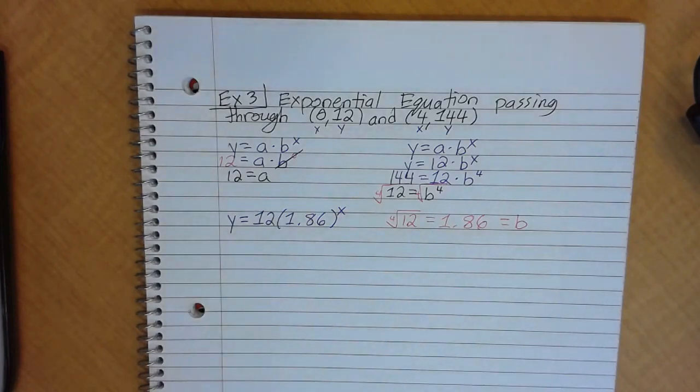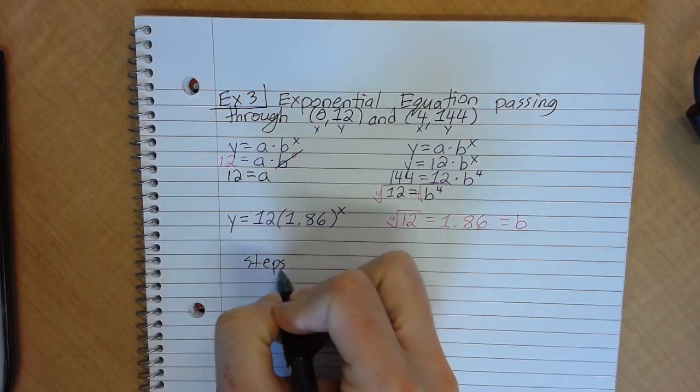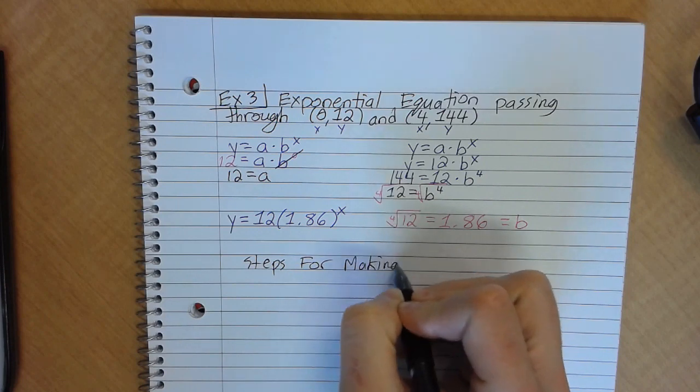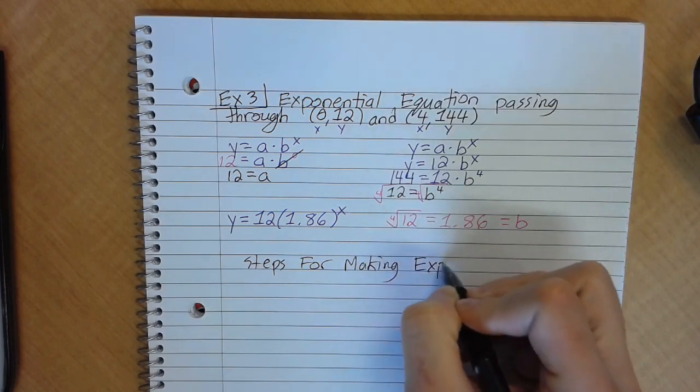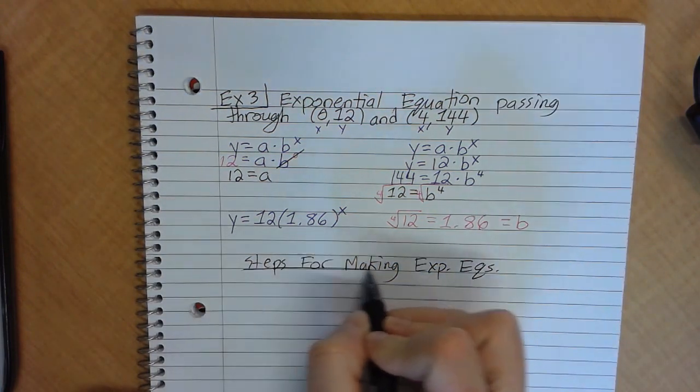And so generally speaking, if we think about the 3 problems we've just done, we need to use the first point and the fact that x is 0 to solve for a. And then we need to do the same thing, put into x and y, our second point, and solve for b. So let's write out those steps really quick. So steps for making exponential equations.